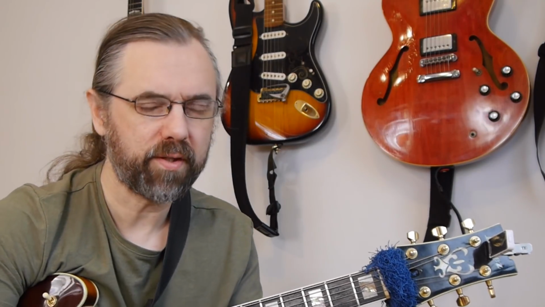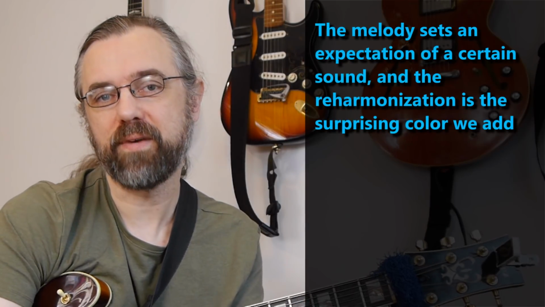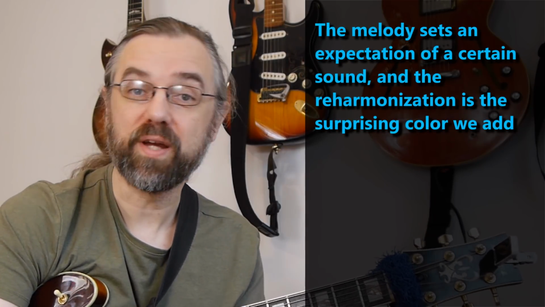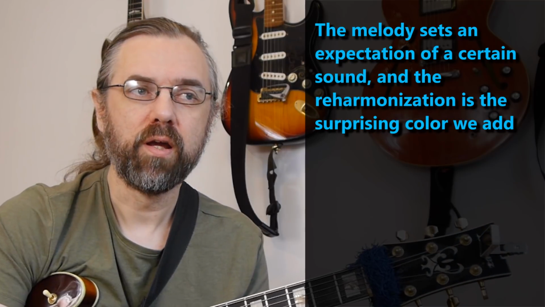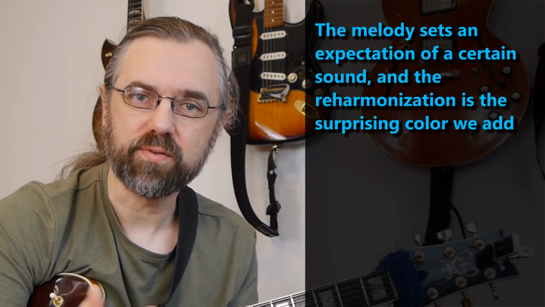But if you do know the melody, then your ear expects certain things in certain places, and that's what's giving the effect of the reharmonization. That's what makes it work for a lot of the listeners.